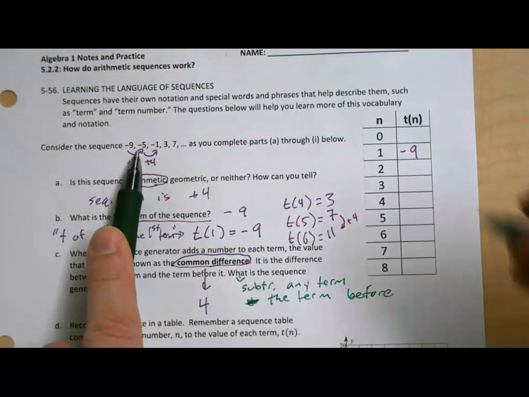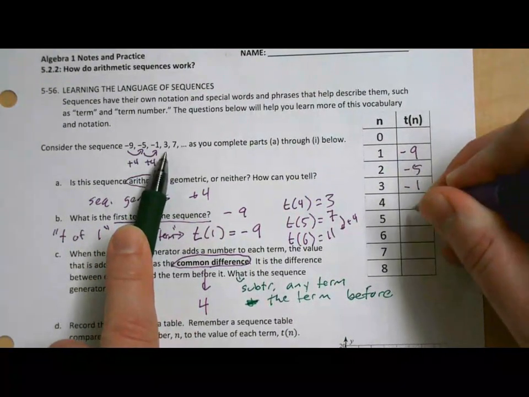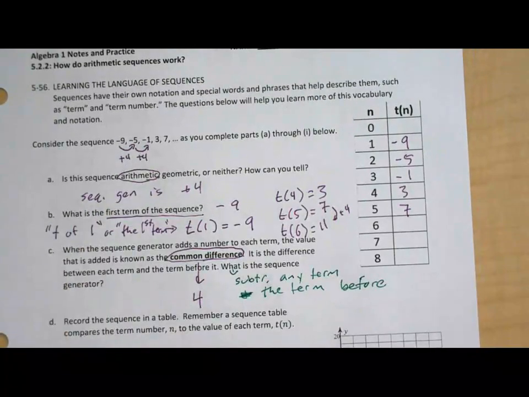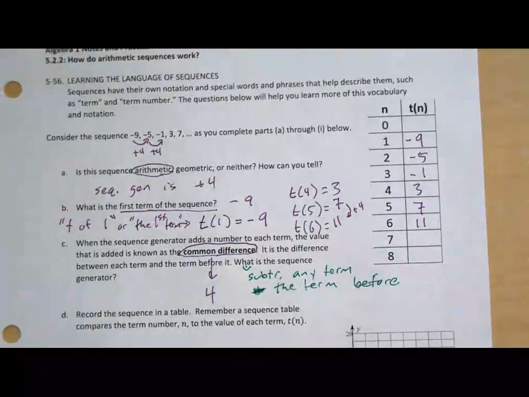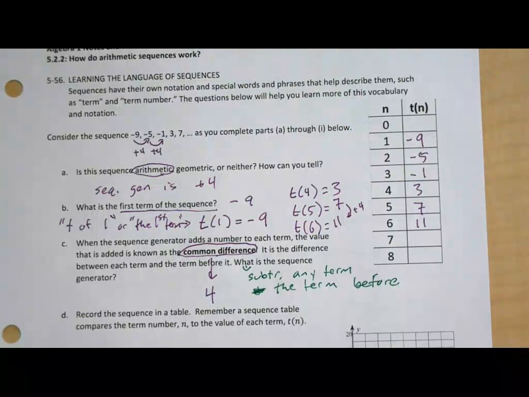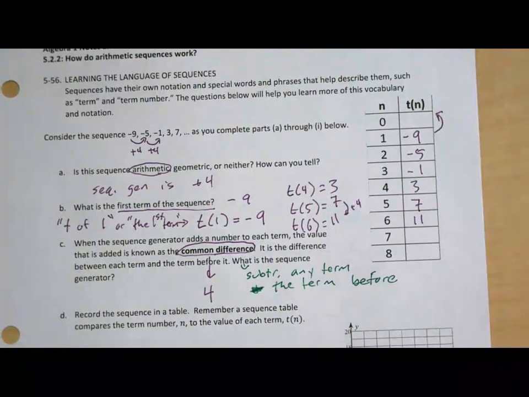Our second term is negative 5. Our third term is negative 1. Our fourth term is 3. Our fifth term is 7. You guys already told me what our sixth term was going to be. 11. Go ahead and use your common difference to find your seventh and your eighth terms. And then see if you can work backwards to figure out what the 0th term would have been.